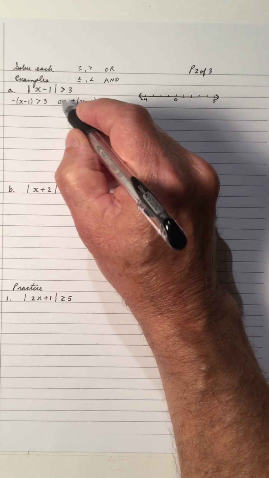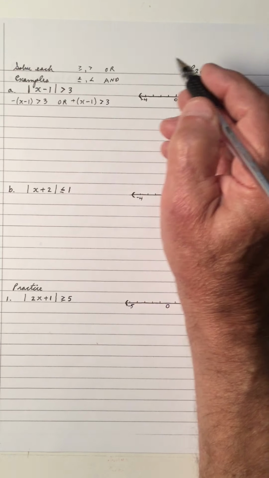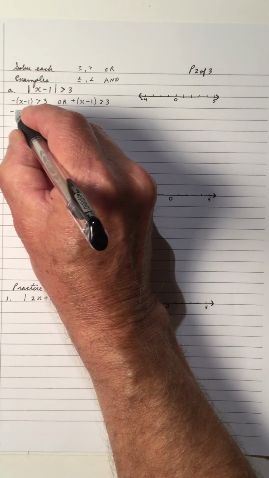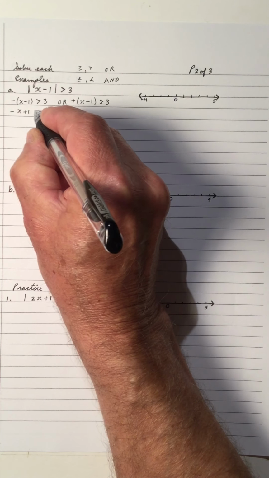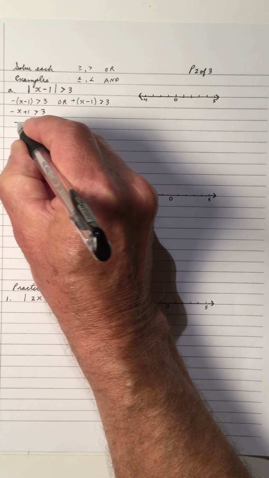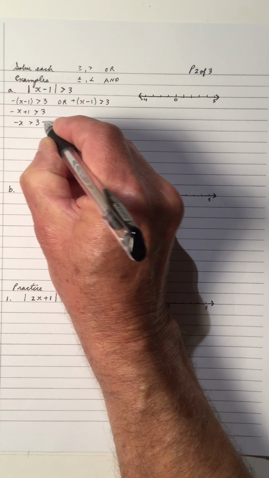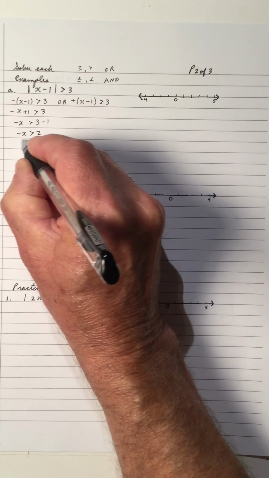I do the negative of it and the positive of it, the same as when I was doing the equal sign. So negative 1 times x minus 1 is negative x plus 1 greater than 3. Negative x greater than 3 minus 1. Negative x greater than 2.